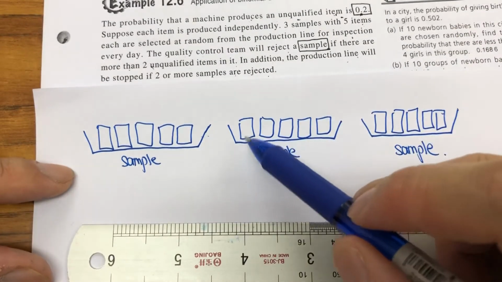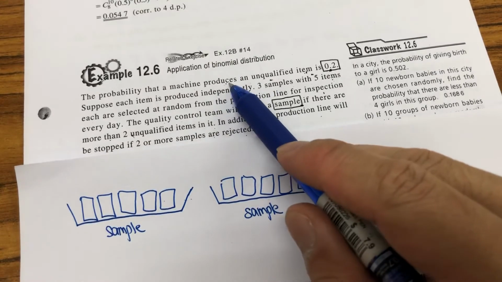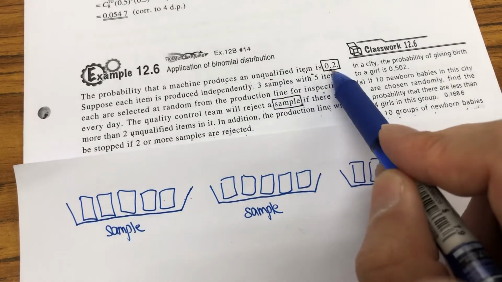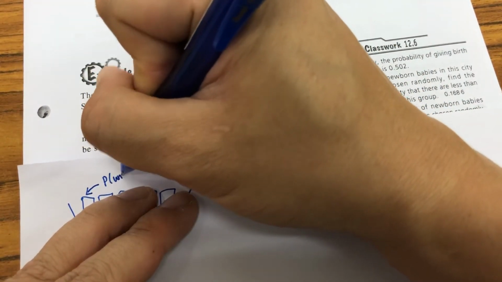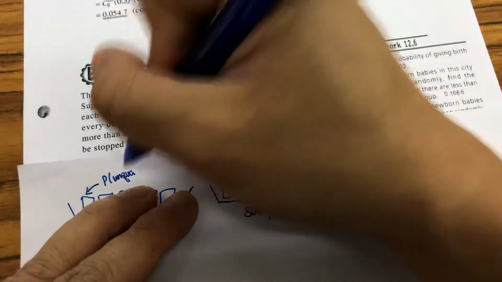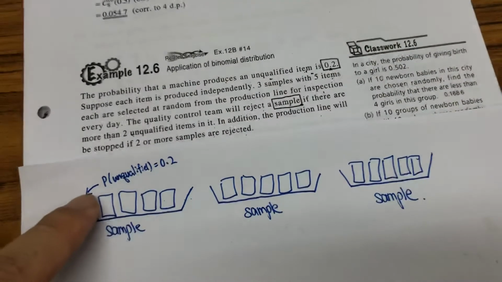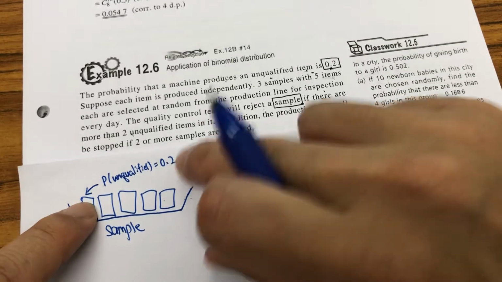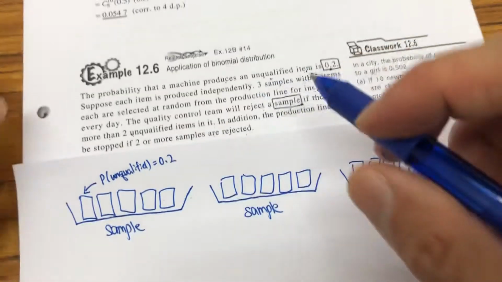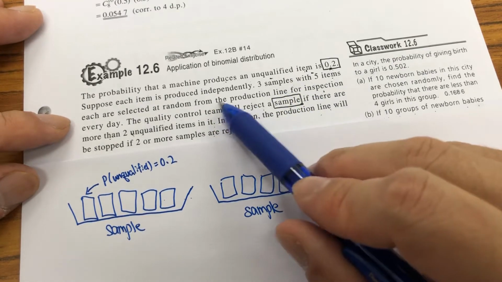Okay? And we know that for each of these items, the probability of being unqualified is 0.2. So for each of them, the probability of being unqualified is 0.2. For each of the samples, there are 5 items, and for each item being unqualified, the probability is 0.2, right? Okay, so what's next?